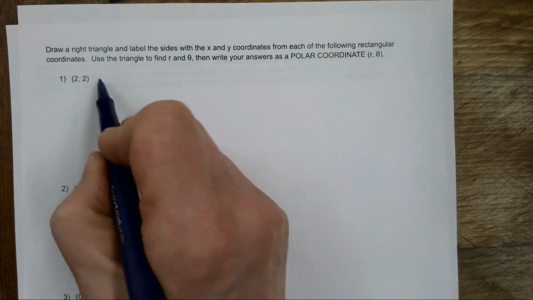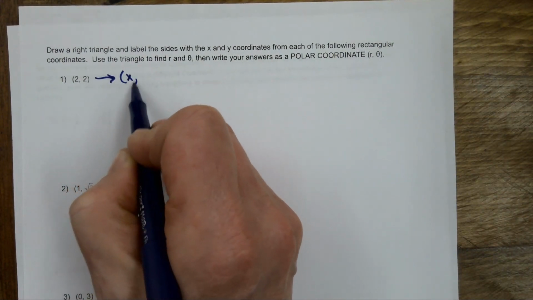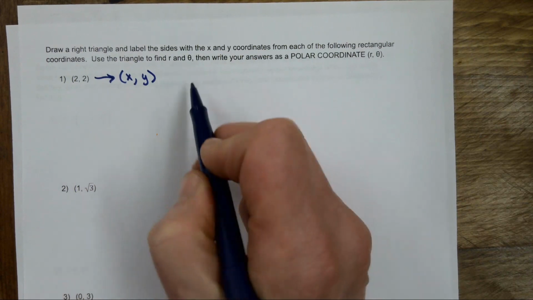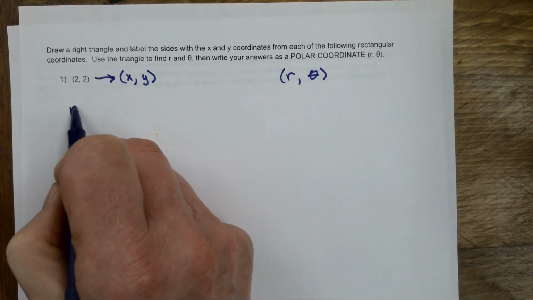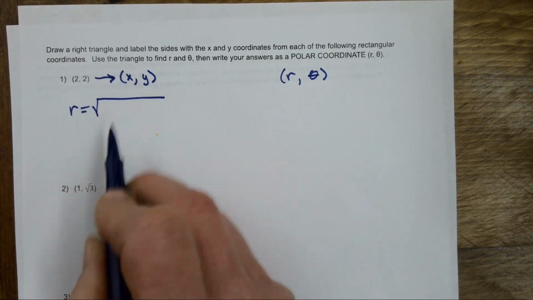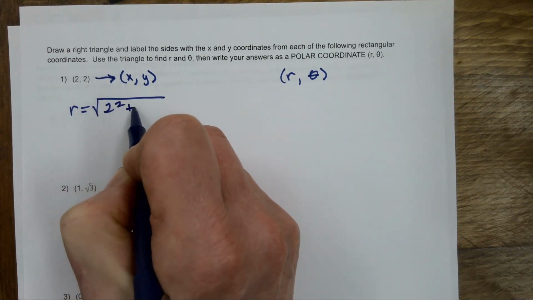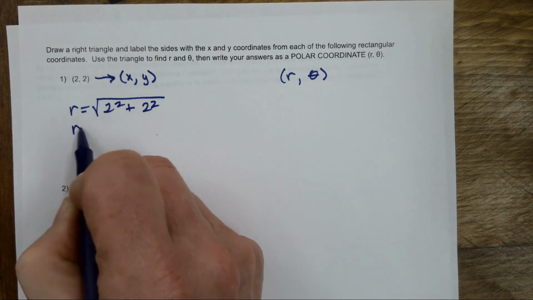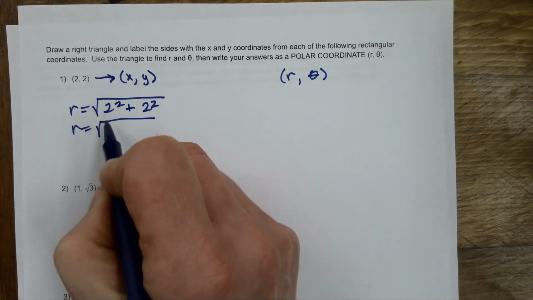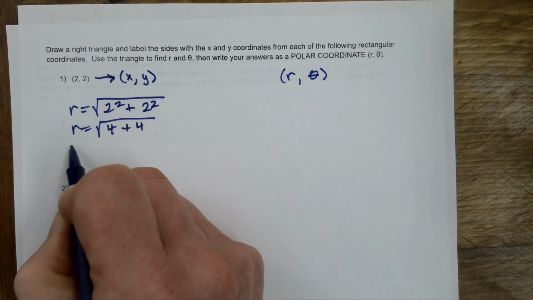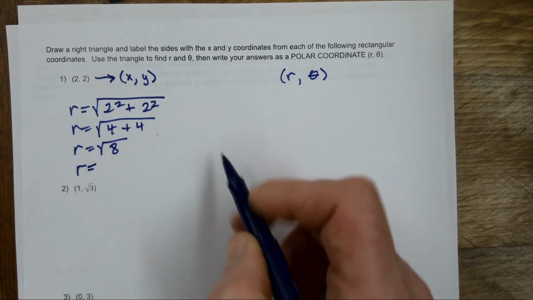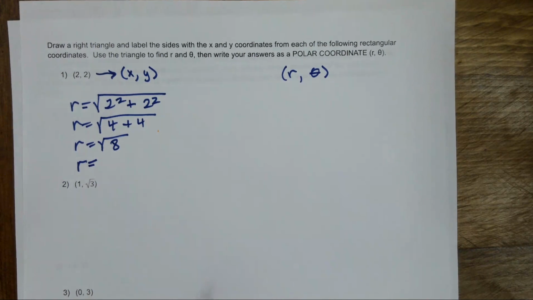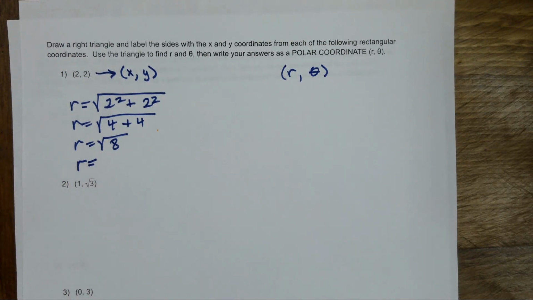Let's take this again. Here is my x and my y. Let's convert this into my r and my theta. So we'll start with r. R is the square root of x squared plus y squared. Some of us, again, have those nice calculators that do this conversion for us nicely.